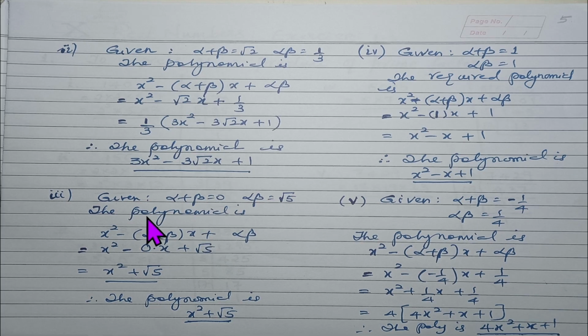Now the next example is, we are given alpha plus beta is equal to 0, alpha beta is equal to root 5, we have to find the polynomial. The required polynomial is x square minus sum of zeros into x plus product of zeros, x square minus sum of zeros is 0 and the product is root 5, substituting we get x square plus root 5, which is the required polynomial. Now we are given here alpha plus beta is 1 and alpha beta is 1. The required polynomial is x square minus alpha plus beta x plus alpha beta, that is x square minus 1 into x plus 1, that is x square minus x plus 1.